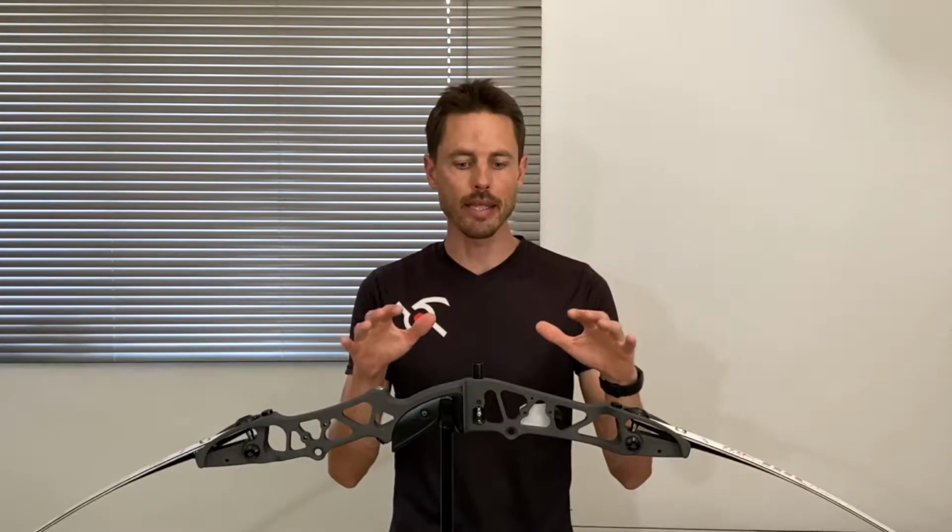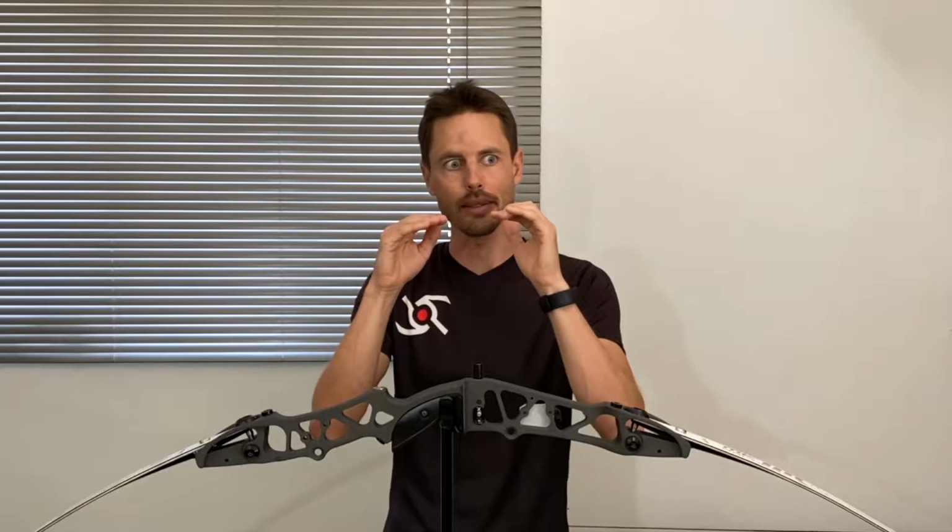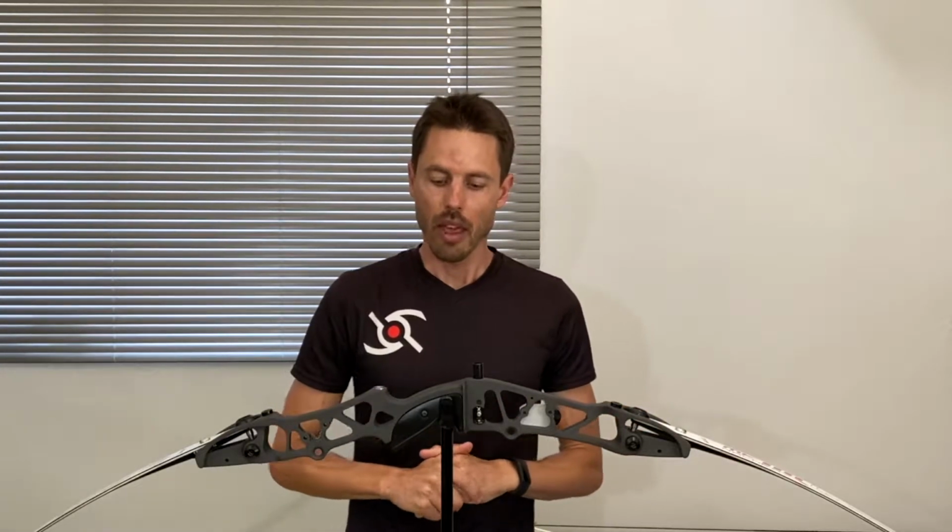Okay, I hope that makes sense. Your bow types are your umbrella categories. There are going to be a few of them, and then your bow styles are your subcategories that fit underneath that.